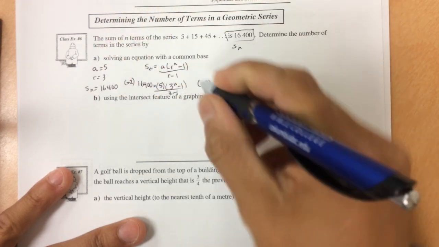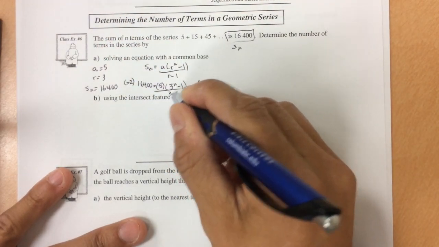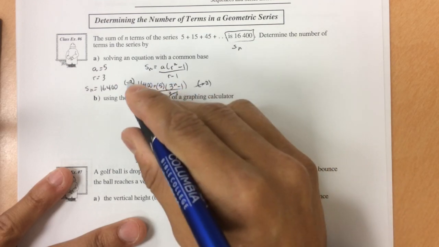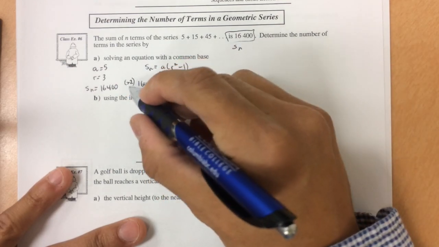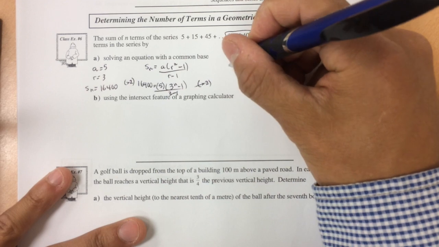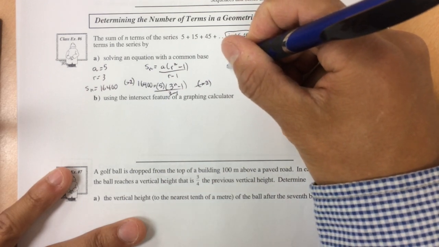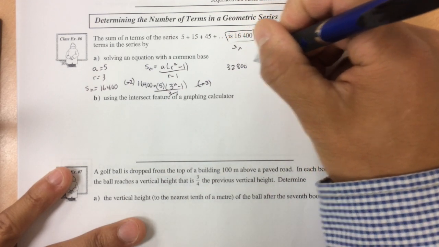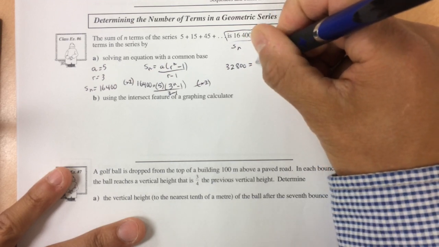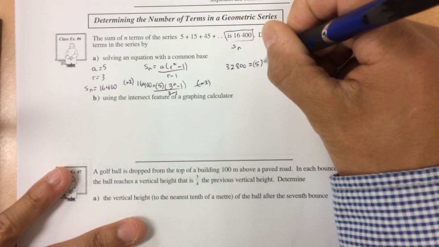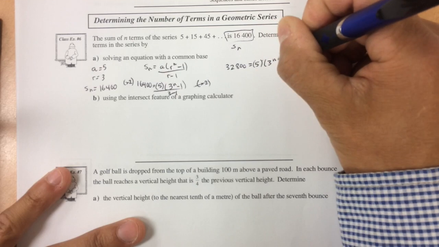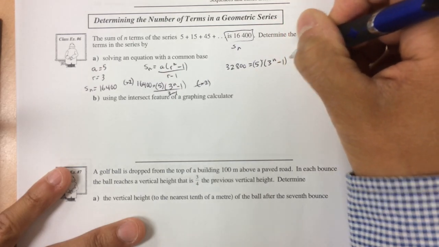When I multiply this side by 2, it'll cancel out this 3 minus 1, which is 2. And then I got to simplify this side of my equation. So 2 times 16,400 is 32,800, and that is equal to 5 times 3 to the power n minus 1.